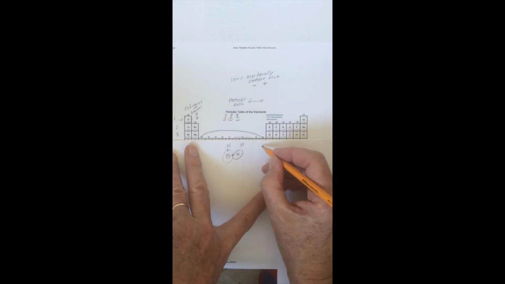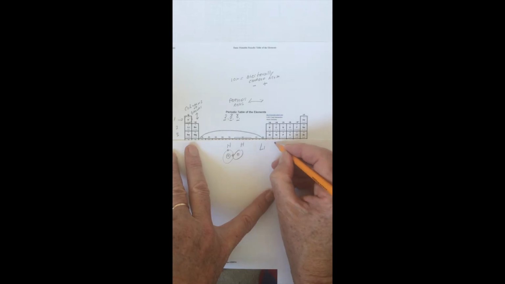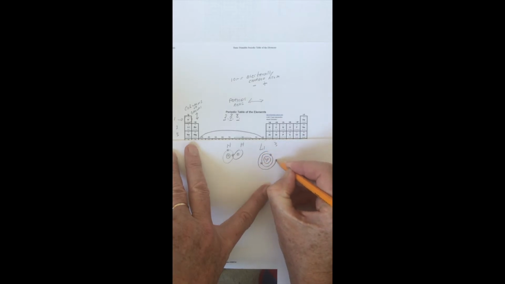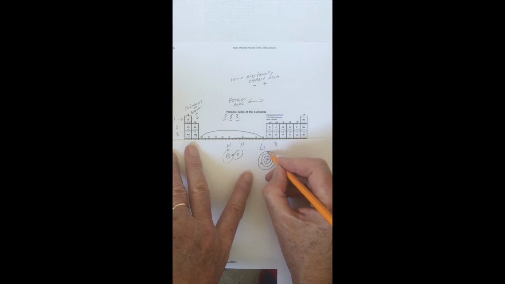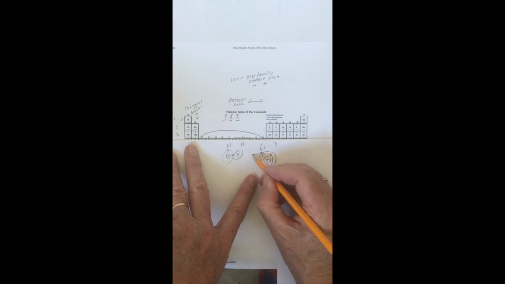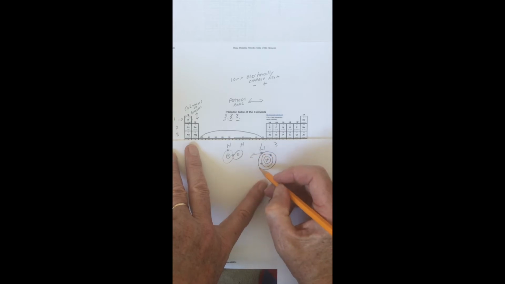Let's go down a step further. Lithium, Li, atomic number 3. In the nucleus it has 3 positive protons. Remember the first shell, you can only have 2. So it's got 1 left that has 3 altogether, so it's got to put that in the second shell. And there's that 1 lone electron. It would like to have just 2. So it has a tendency to get rid of this electron.